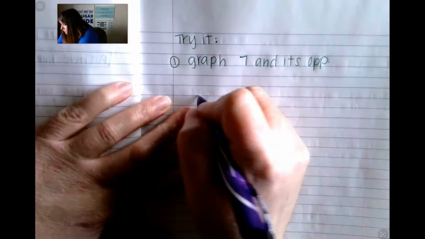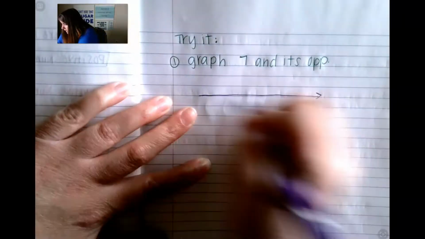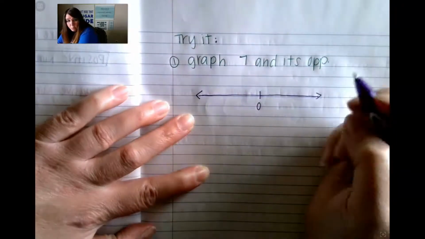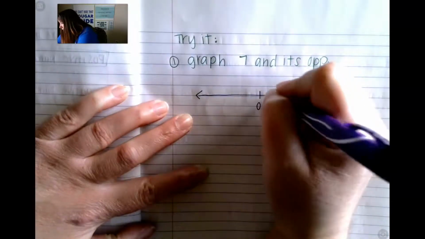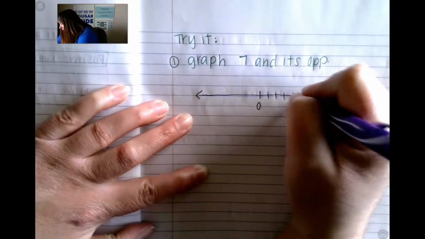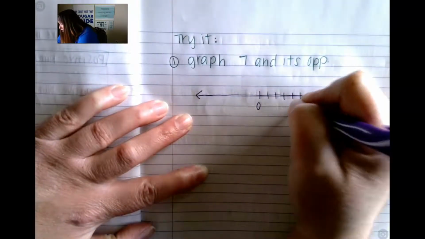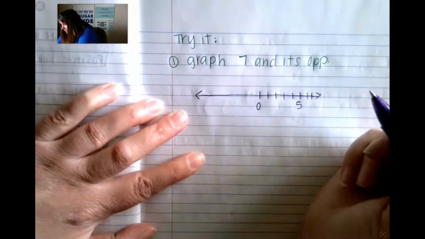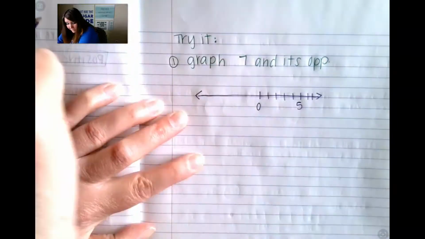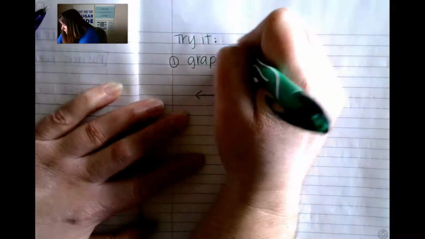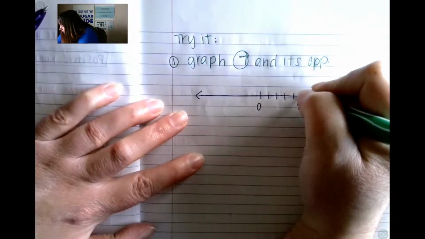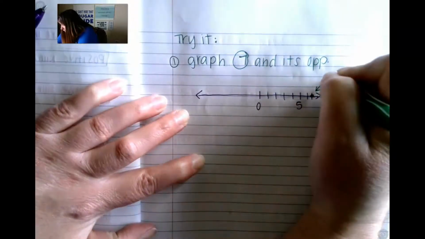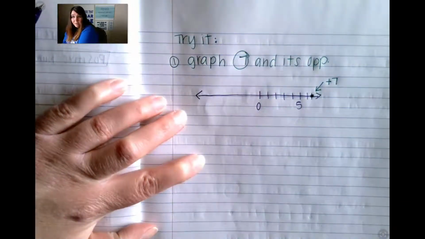Okay, so first we need to draw a number line. 0 is always in the middle. It's the home base. It's 0. 1, 2, 3, 4, 5, 6, 7. So here's 5. And it wants me to graph a positive 7, and its opposite. So I'm going to start with positive 7 first. So here's 5 jumps, 6, 7 jumps. So right here, that is positive 7.